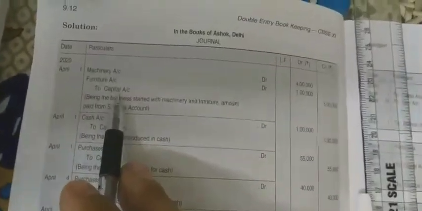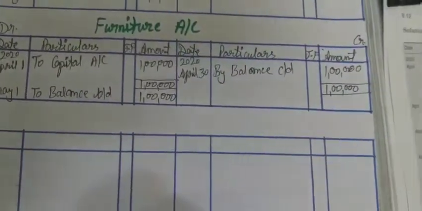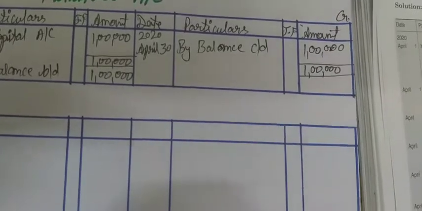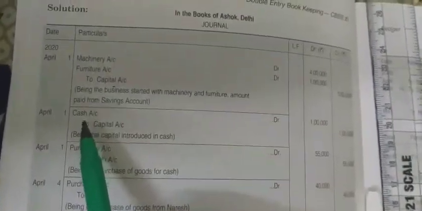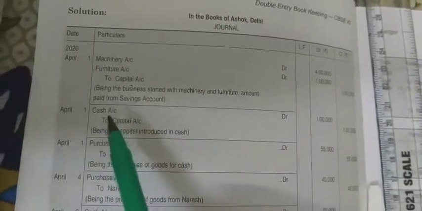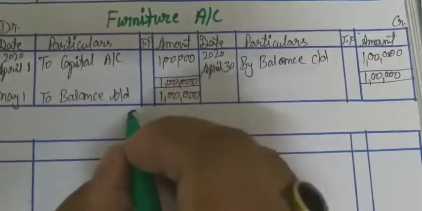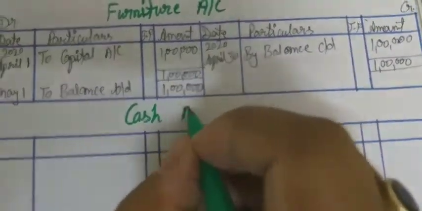Okay students, the next account is the capital account. According to the capital account, we should first record the cash account, because in both transactions the capital account is credited. Business was started with machine, furniture and cash. So the next one is the cash account.